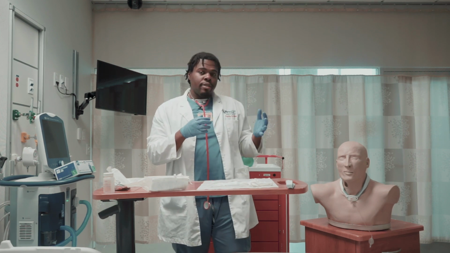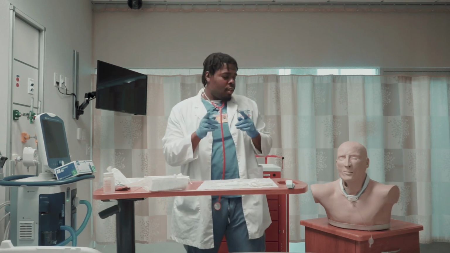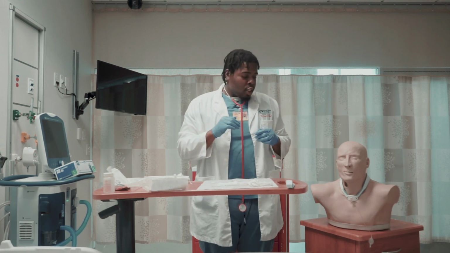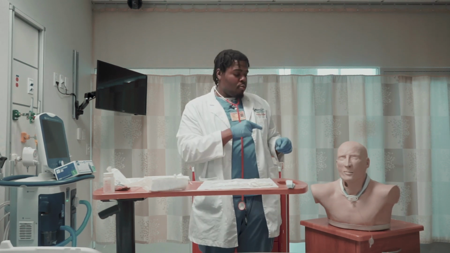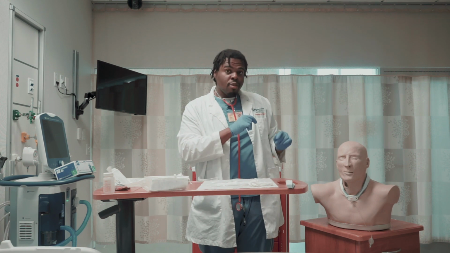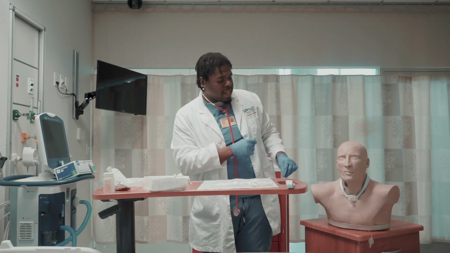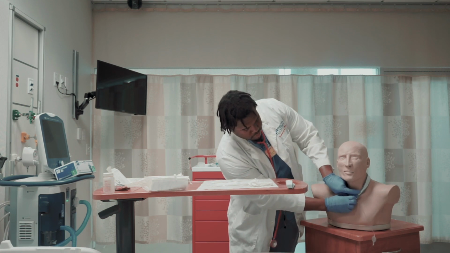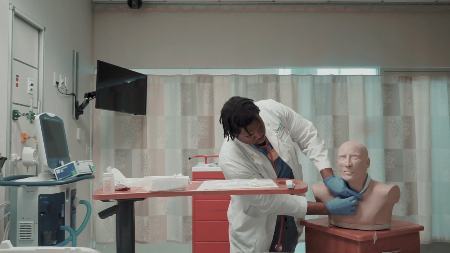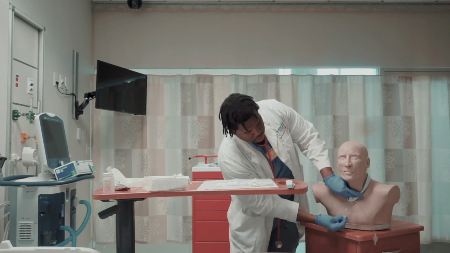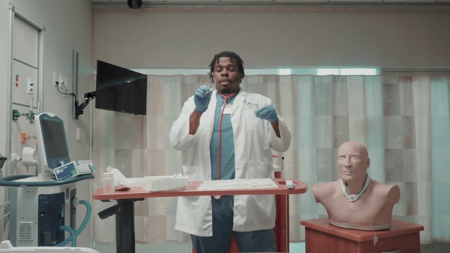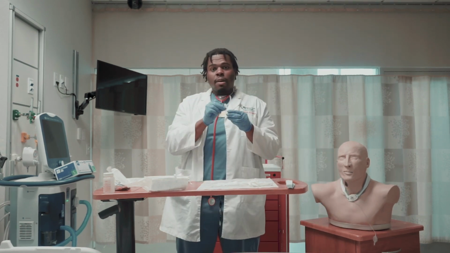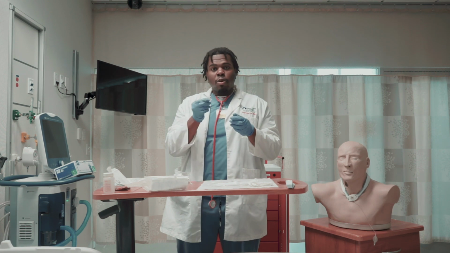After I remove his inner cannula, I'm going to clean it in the hydrogen peroxide. And remember, when removing anything from the trach, hold down the flange. There are two different types of inner cannulas: disposable and non-disposable.